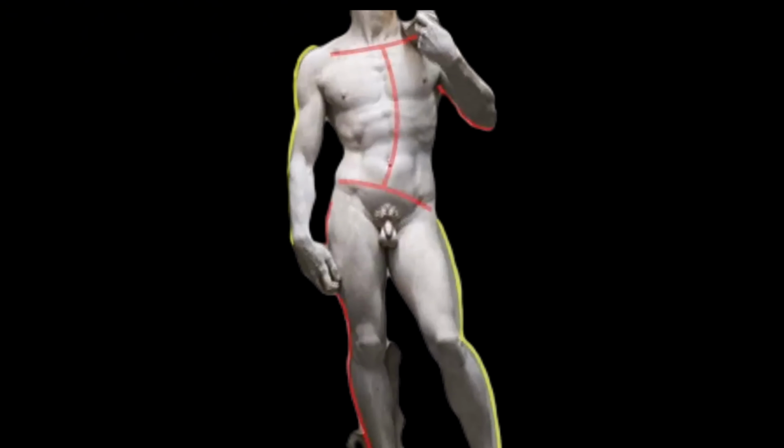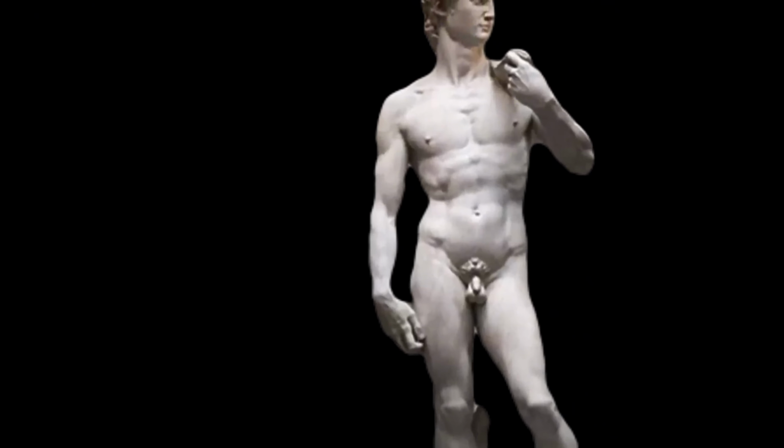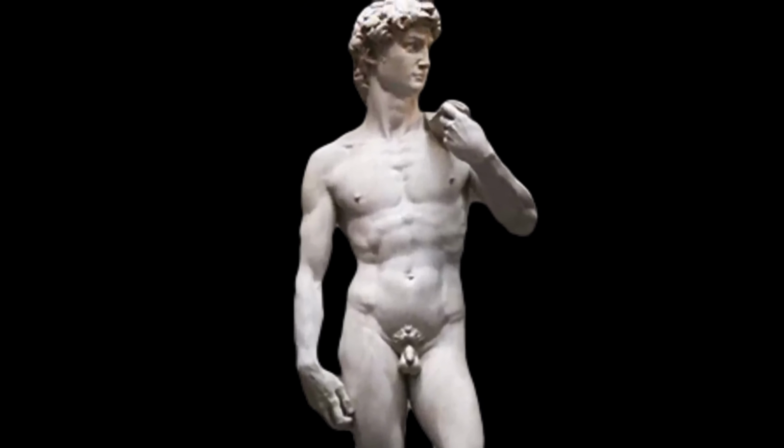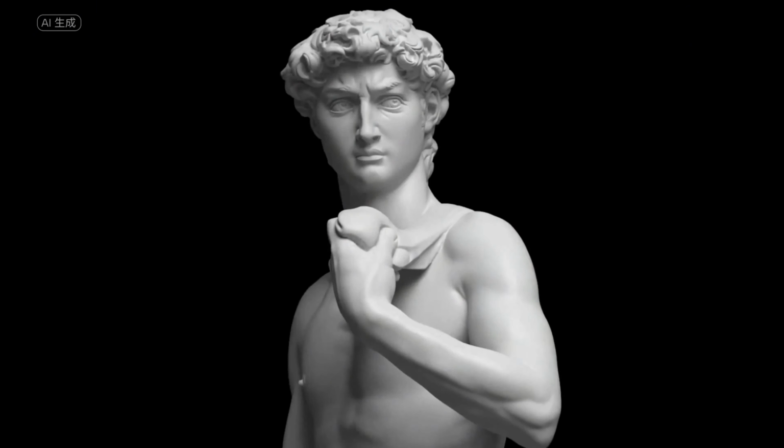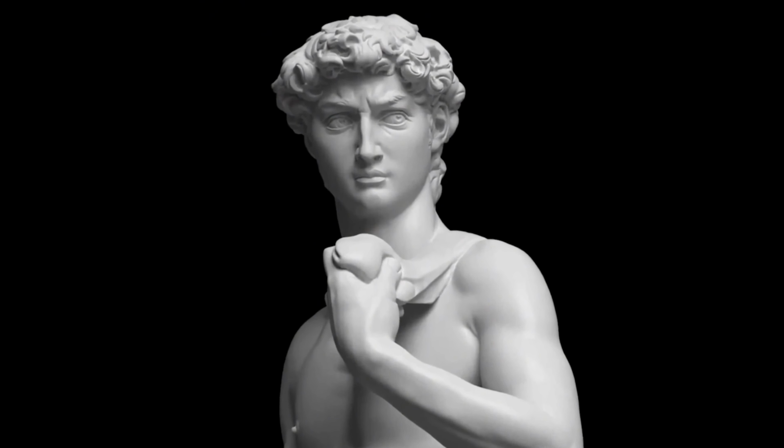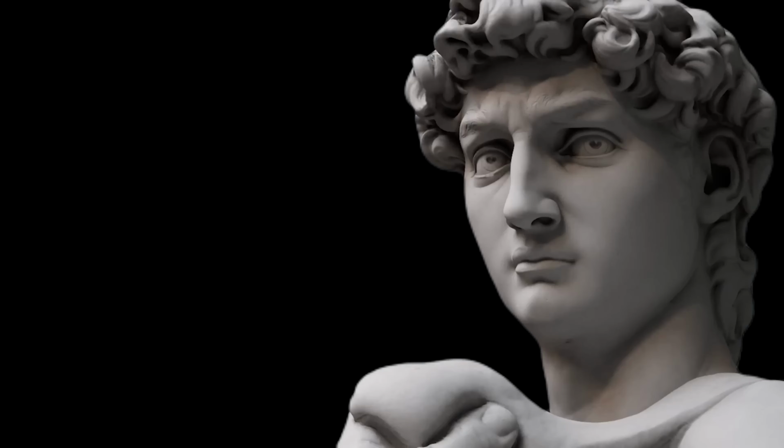Red lines on the statue indicate tensed muscles, while yellow lines represent relaxed ones. Most of the weight is borne by one leg, with the other positioned forward, resulting in opposing tilts of the hips and shoulders. The entire torso exhibits a sense of motion within stillness, as if David is about to turn and begin his battle. Michelangelo captured David in his most focused moment as he contemplates the challenge before him. This also demonstrates his concentration and determination before the fight.